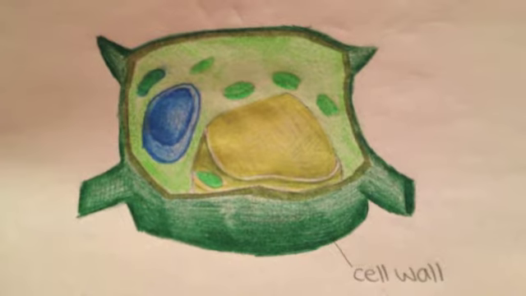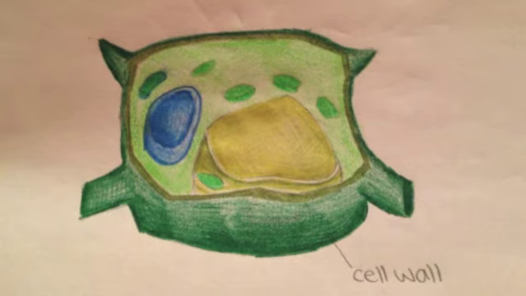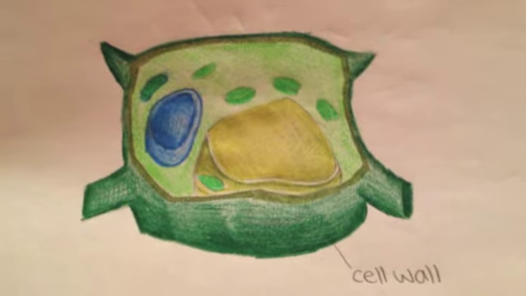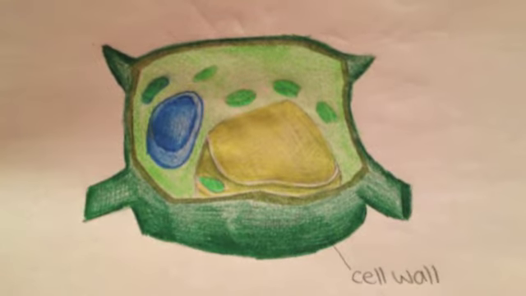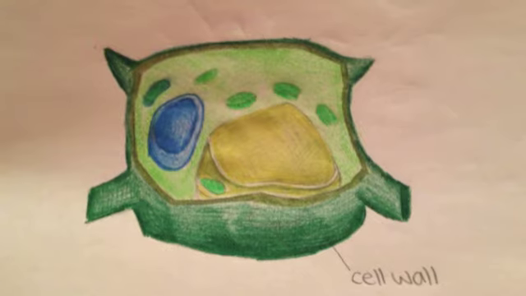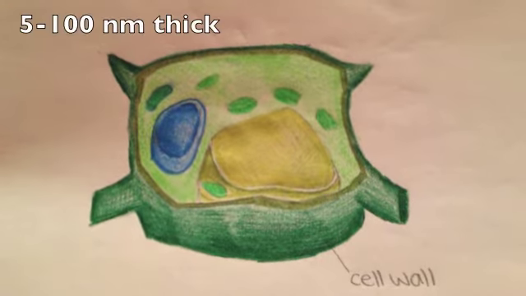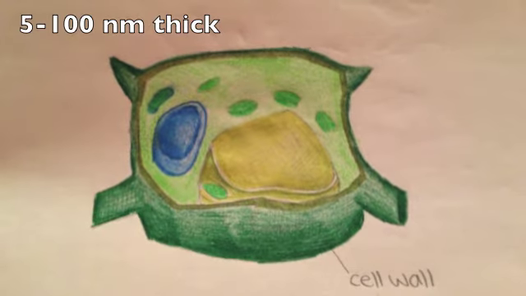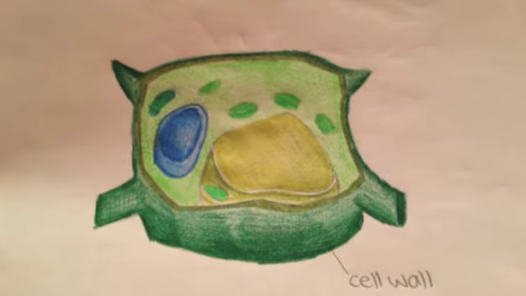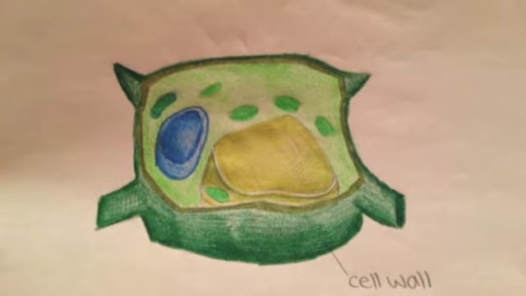This picture displays where the cell wall is found, showing that the cell wall actually surrounds the cell. As labeled in one of the earlier drawings in this presentation, you can see that a cell wall is somewhere between 5 to 100 nanometers thick. This range depends on the size of the cell based on the size of the organism.